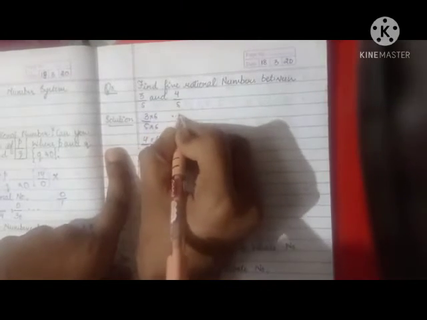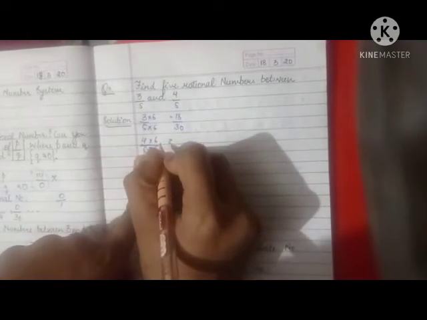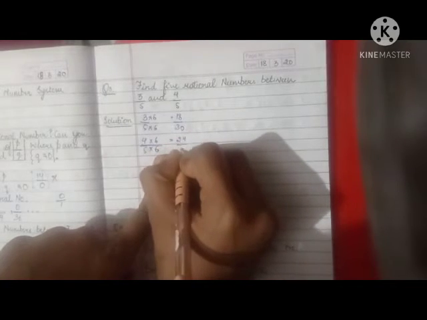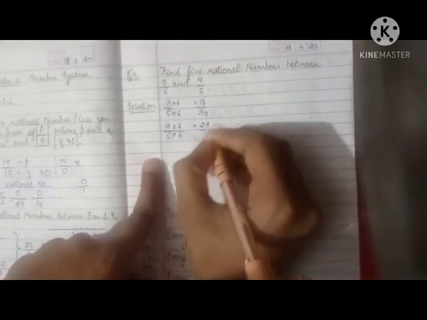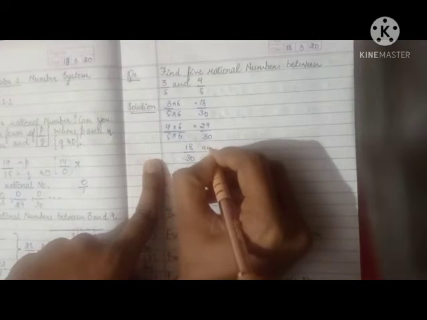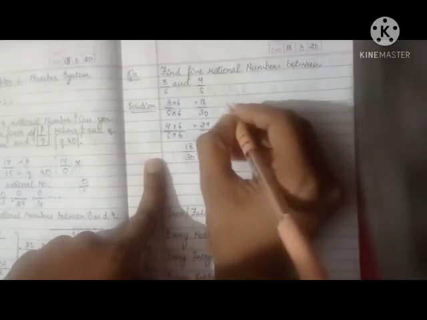Okay, so 3 sixes are 18, 18 by 30. Get it? Now we will do the same with this number, 4 into 6 is 24. Okay, I hope you got it. So the numbers that came are 18 by 30 and 24 by 30.